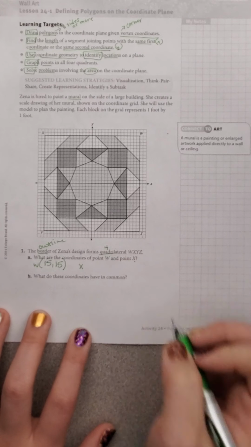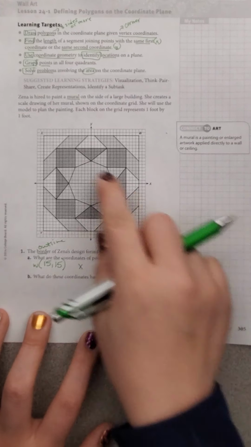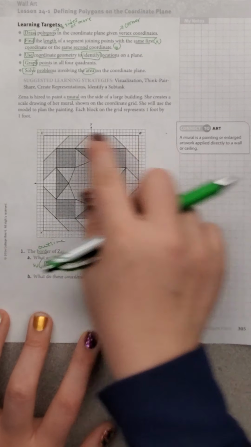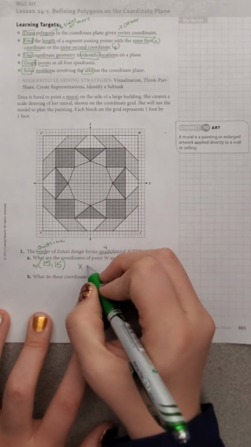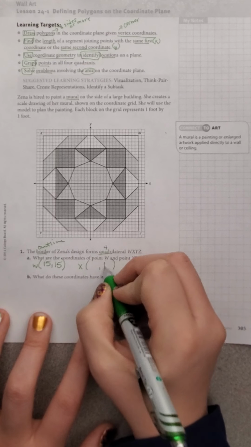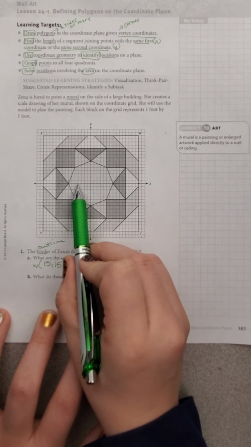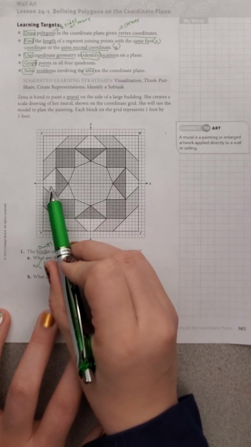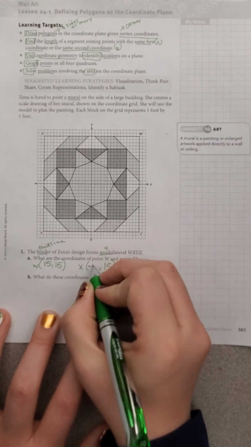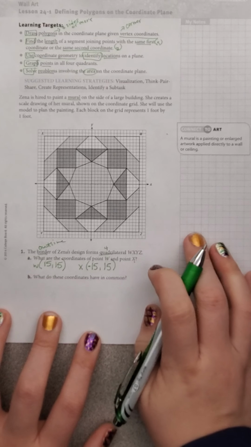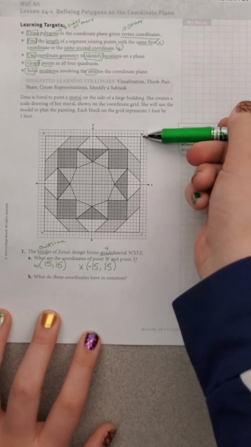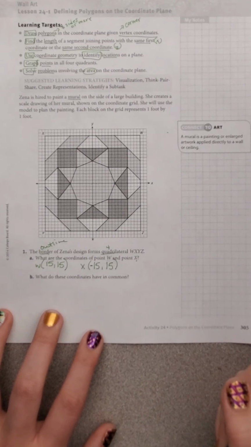And then X, well, I noticed that X is pretty much the same height, right? It goes up the same height. So I at least know what my y is going to be, which is 15. But let's see this way. 1, 2, 3, 15. So we went a negative 15 because we went to the left, right? And then we went up the same amount as the W, which is a positive 15.